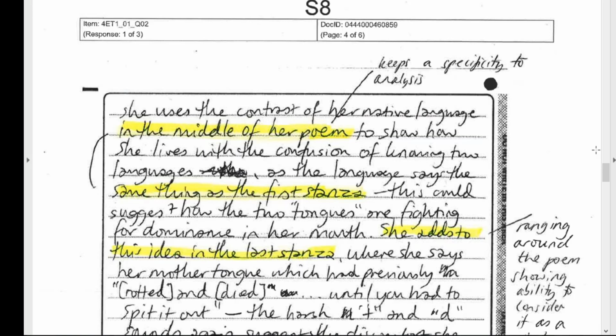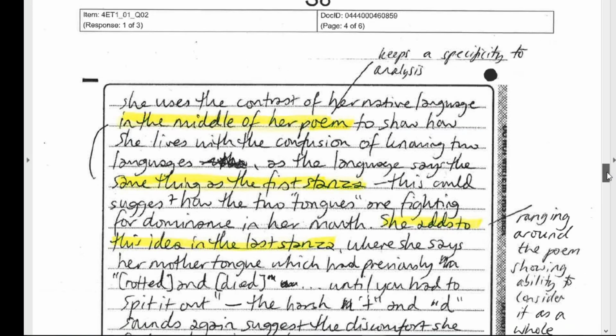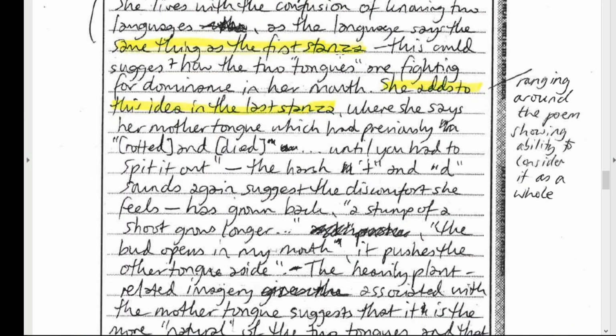They're ranging around the poem in this case, but it could also be a non-fiction text. So she's saying when things happen, just as he or she did in the first stanza, she adds to this idea in the last stanza. So within one of the texts, this candidate is ranging around and showing that they can put points together, think about them effectively.